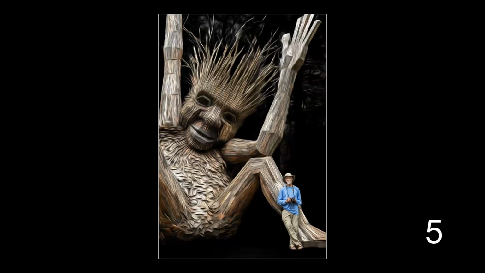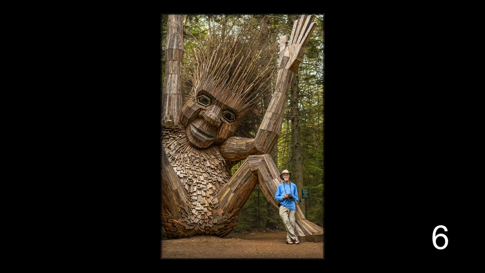Number 6. This is mine, and this was a real fun image. I really like this image. I tried moving the photographer and was not successful, so I left him there. I tweaked the color a little bit in Lightroom, and then I took it into Photoshop and used a brush to darken the background, and then sent it to Camera Raw, and I selected the troll by brush because it didn't do a good job selecting it.